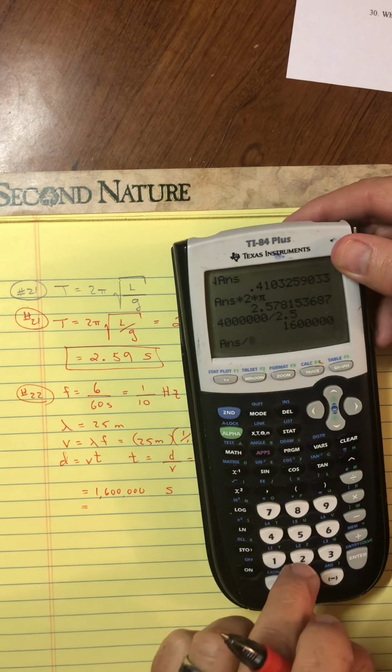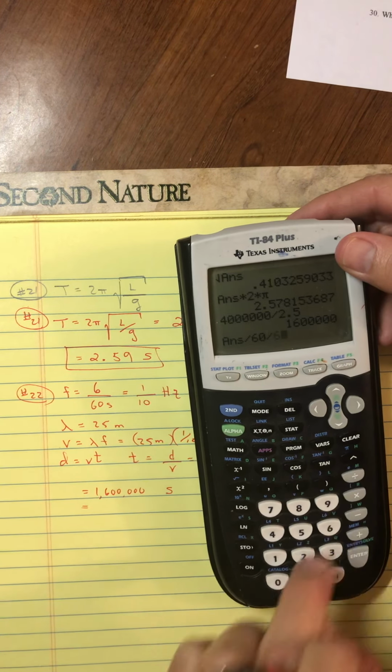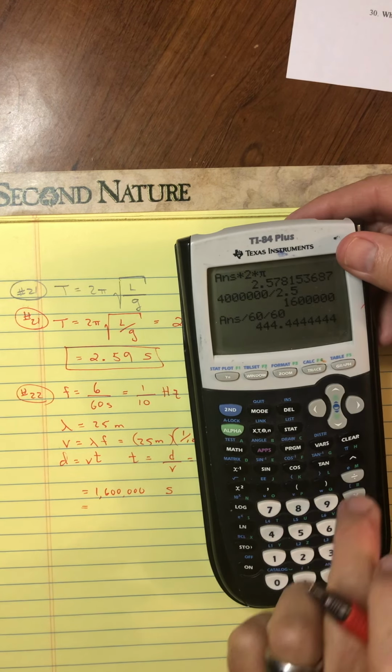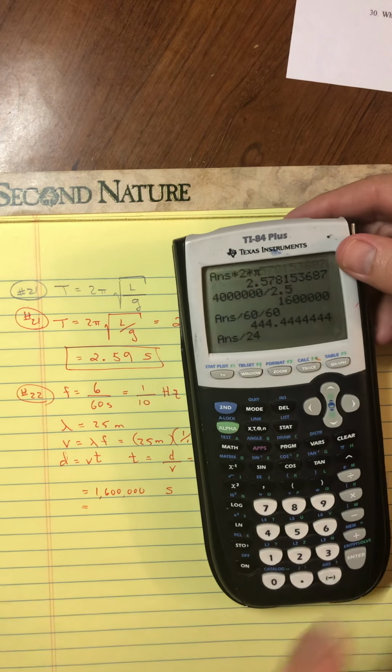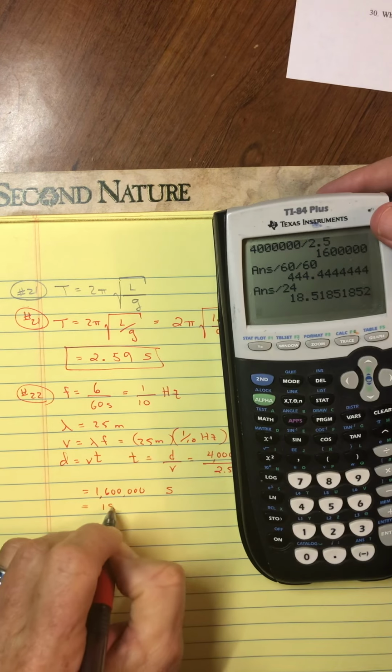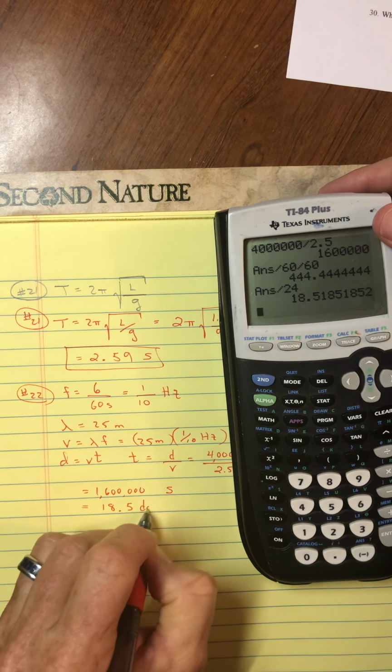If you wanted to divide it by 60 to get the number of minutes, and divide it by 60 again to get the number of hours, and maybe even divide it by 24 to get the number of days, you would have 18.5 days.